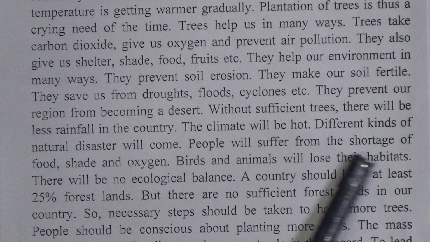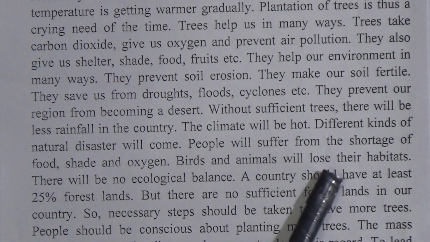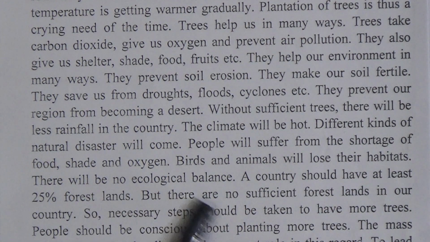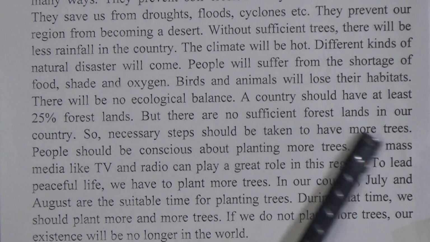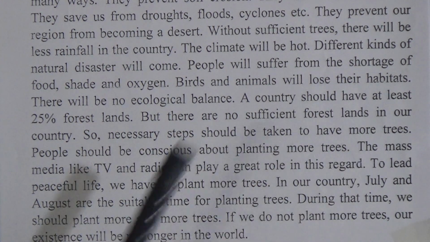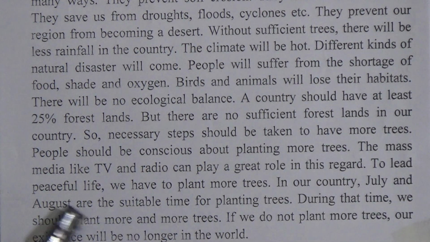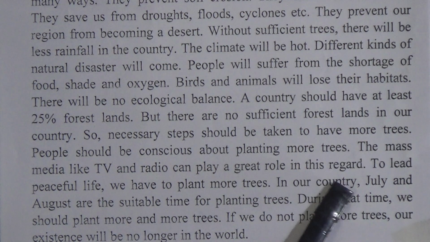People will suffer from the shortage of food, shade and oxygen. Birds and animals will lose their habitats. There will be no ecological balance. A country should have at least 25% forest land, but there is not sufficient forest land in our country. So necessary steps should be taken to have more trees. People should be conscious about planting more trees. The mass media like television and radio can play a great role or vital role in this regard.